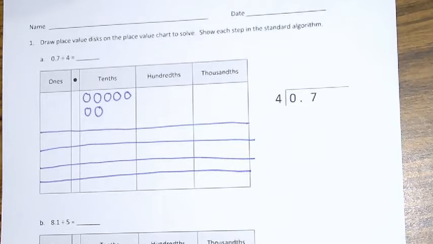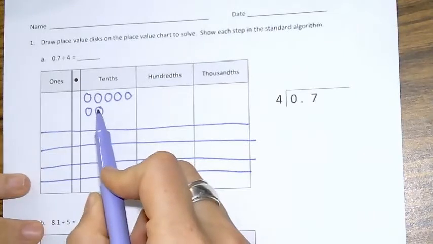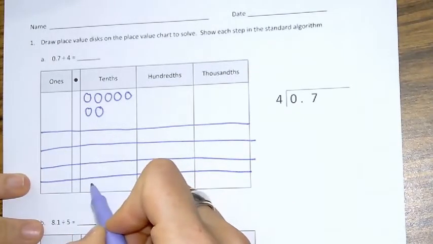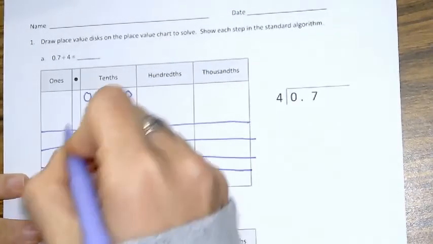Alright, cool. Now that we've drawn our 4 groups, we need to equally place each 10th into the groups until there's no more 10ths. So go ahead and do that.